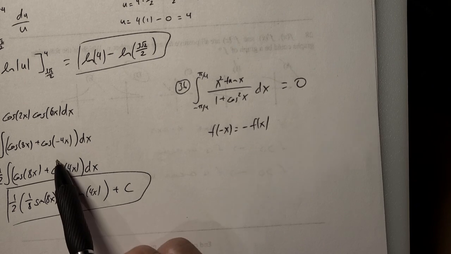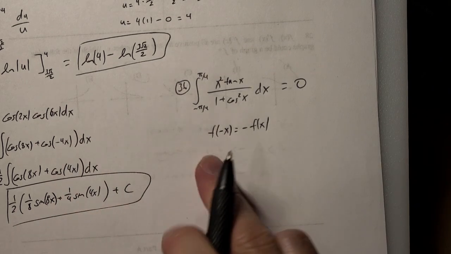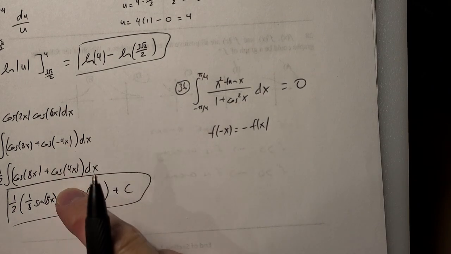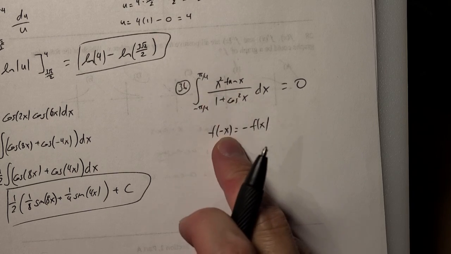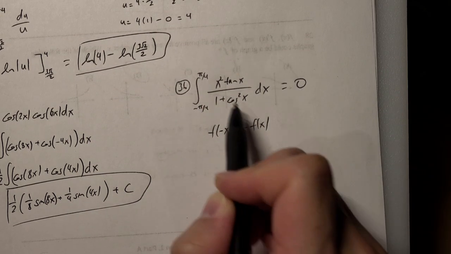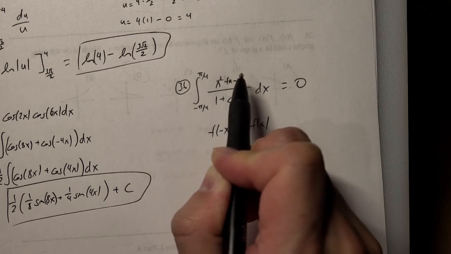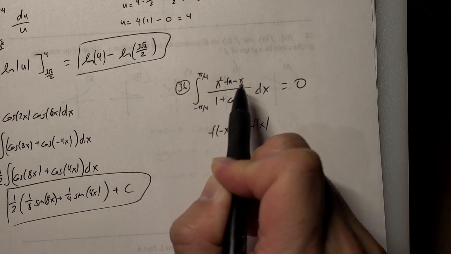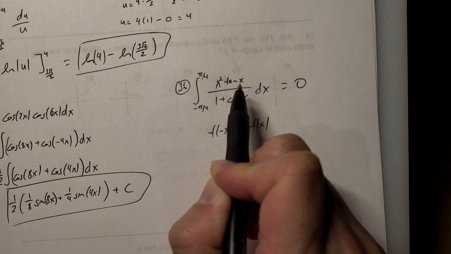Okay, so over here I did even, where f of negative x is f of x. So that's what I did over here, but here it's odd. I want it to be odd in order to say it's 0. Okay, so this portion is even. Tangent is odd. Hopefully you remember the graph of that. Tangent is an odd function.